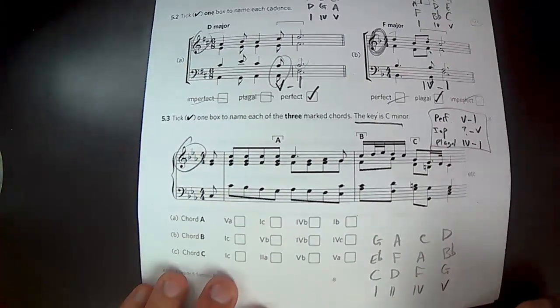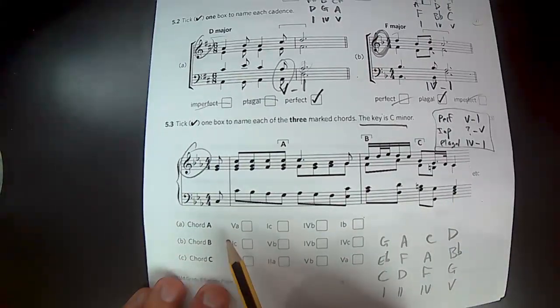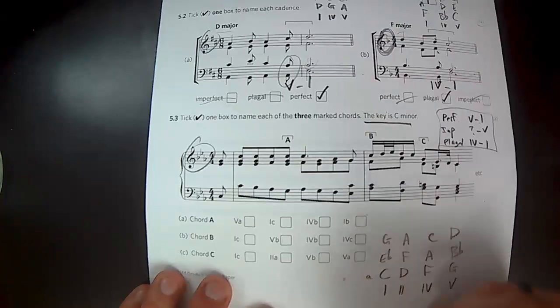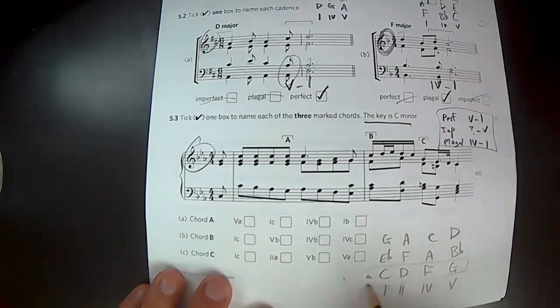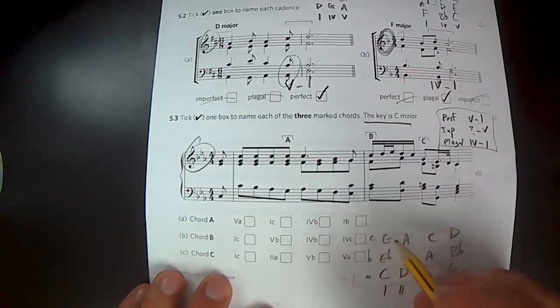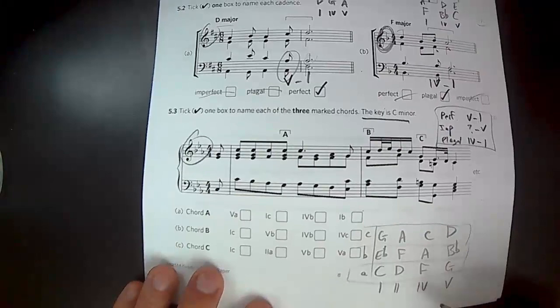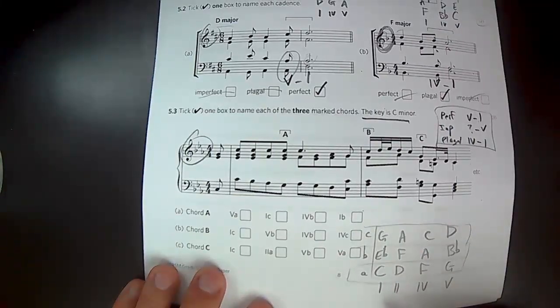So now we've got our notes. And this is also asking for their correct inversion. Now remember that A would mean this note is on the bottom. B would mean this note is on the bottom. C would mean this note is on the bottom. So our handy little table here tells us the answer.